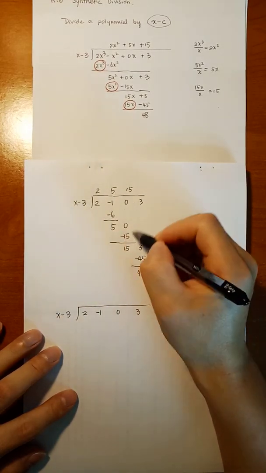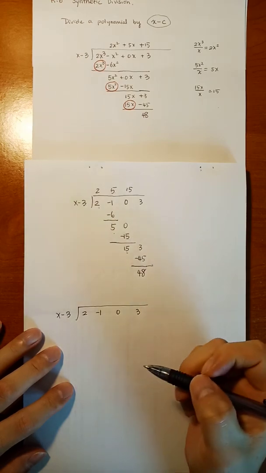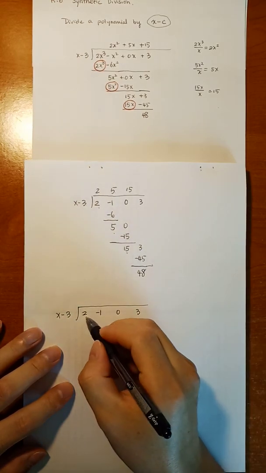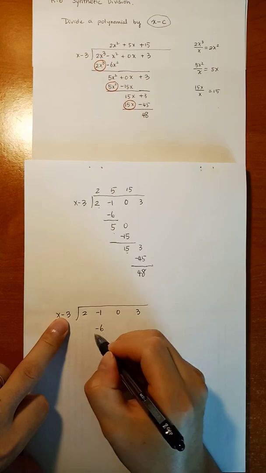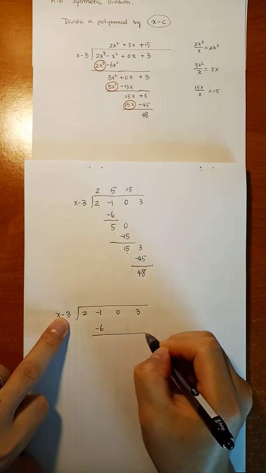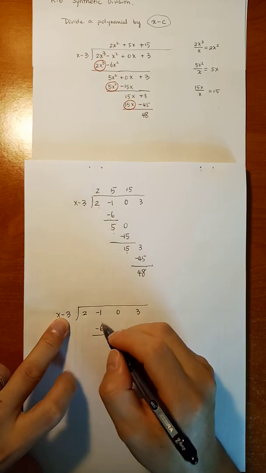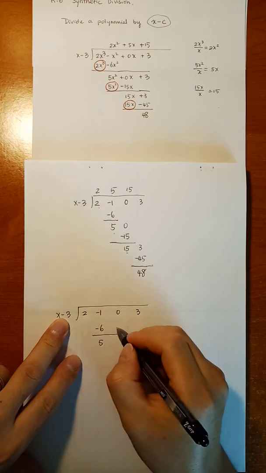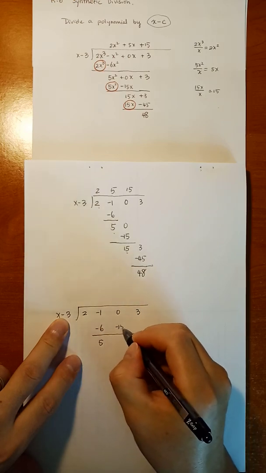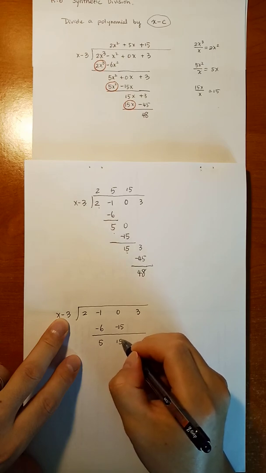So 2, 5, 15 come from here, here, and here. Okay, let me rewrite it again. First you have 2. 2 times negative 3, you get negative 6. Negative 1 minus negative 6 is 5. 5 times negative 3 is negative 15. 0 minus negative 15 is 15.